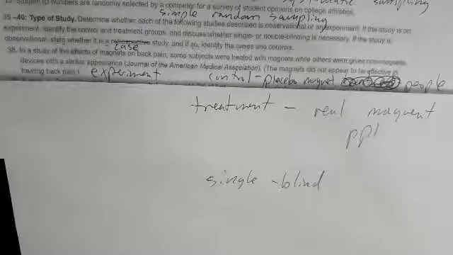This is 38, so it's not even in the back with the odd answers, so I have no idea what the book really wanted. But we don't have enough information to say that it's double blind, so I would typically stick with single blind. If it was double blind, they would probably tell us explicitly the people administering the test did not know whether it was a magnet or not.